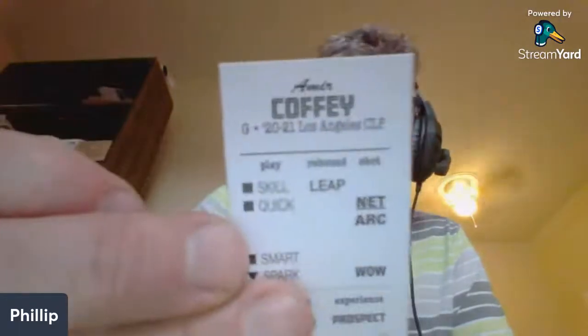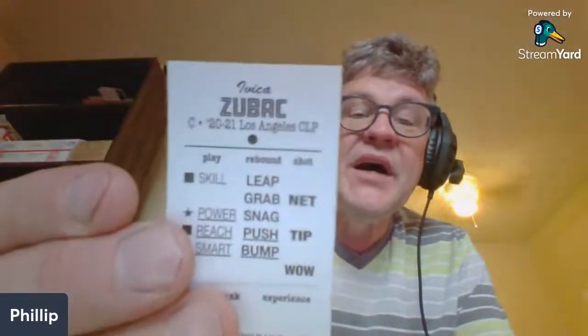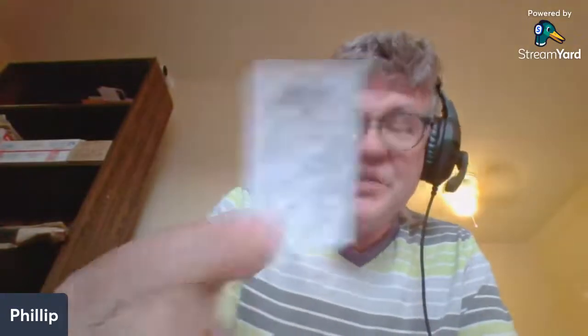For the Clippers, we have Kawhi Leonard, Amir Coffey, Ivica Zubac, Patrick Beverley. Oops, and I just noticed something. I'm going to have to replace him because he's got a hollow circle. And Paul George. So let me change that out real quick because I'm looking for a guard.